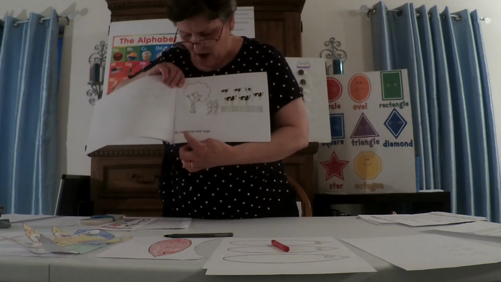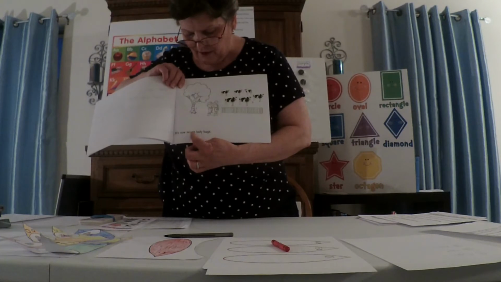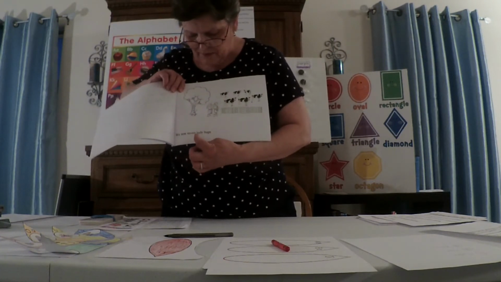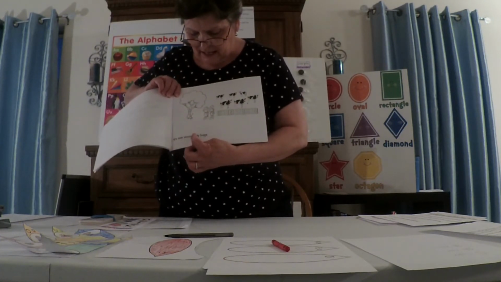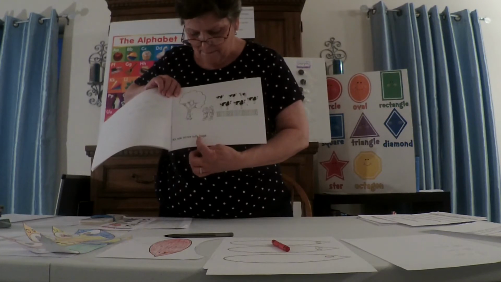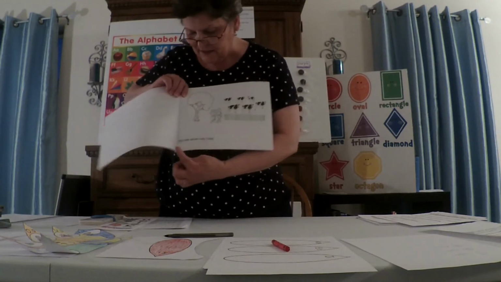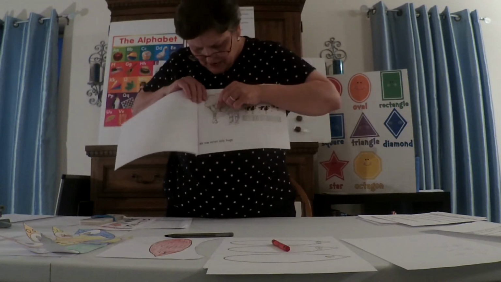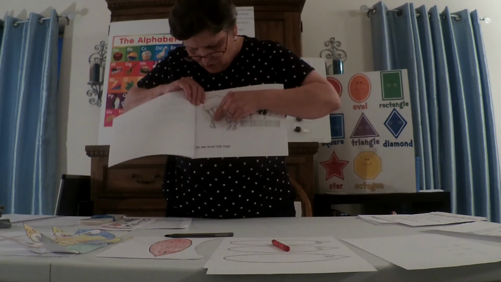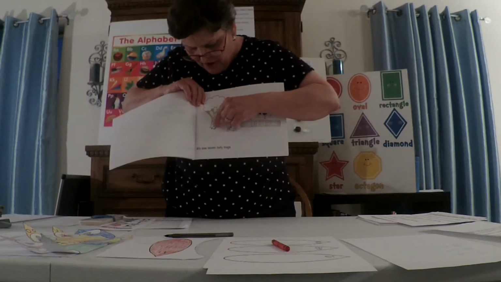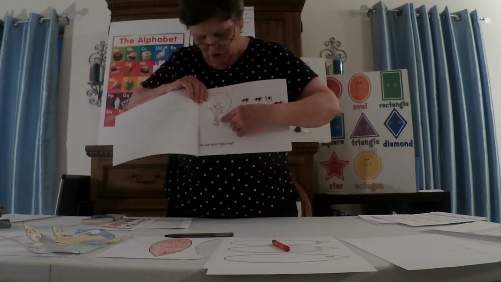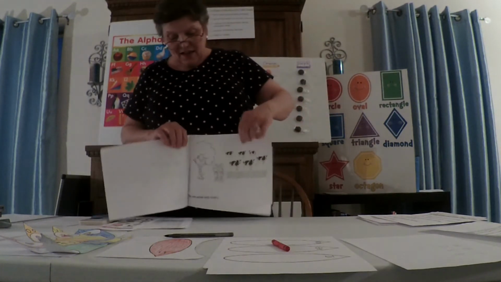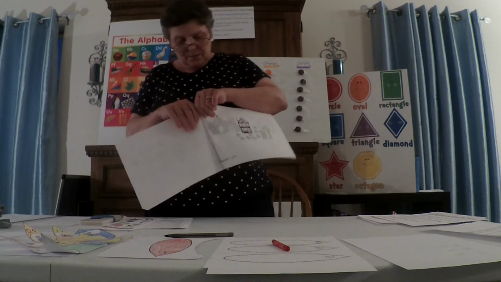We saw 7. Let's see. Lady bugs. Let's try it. We saw 7 ladybugs. Let's count them. 1, 2, 3, 4, 5, 6, 7. Sure enough, they saw 7 ladybugs.